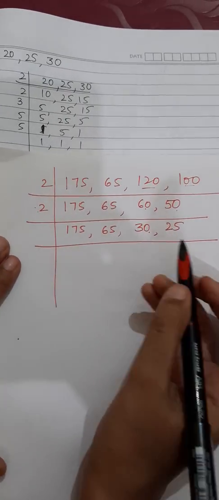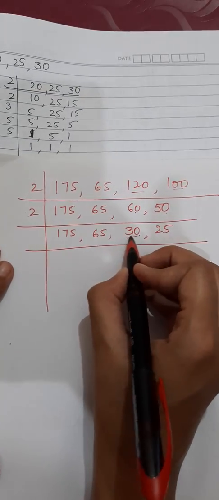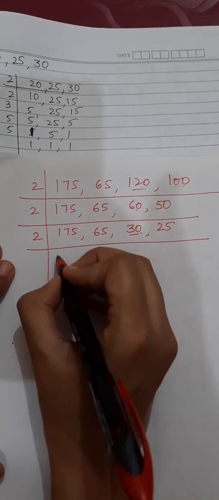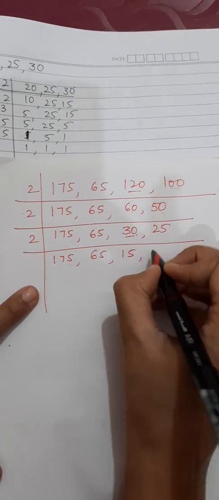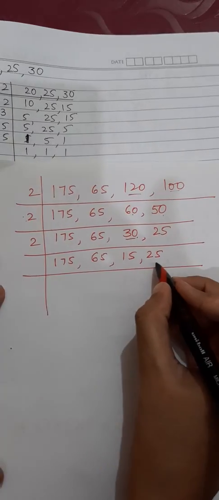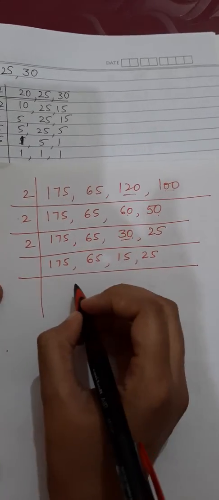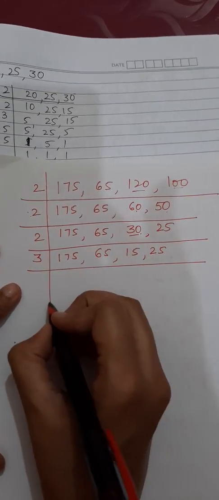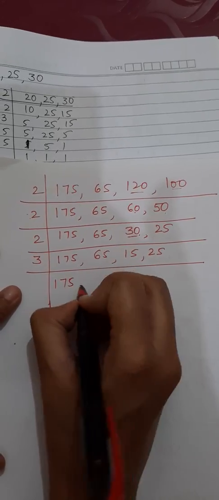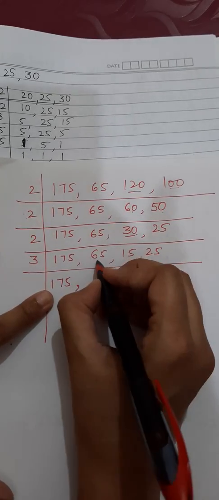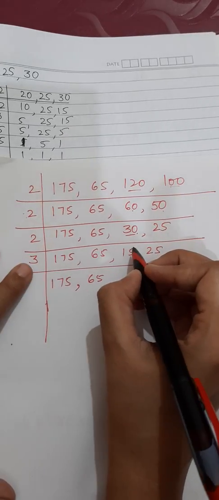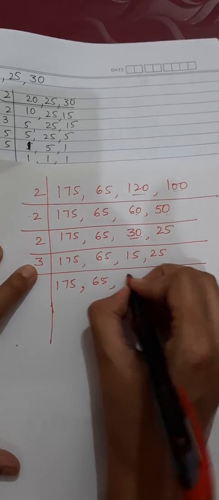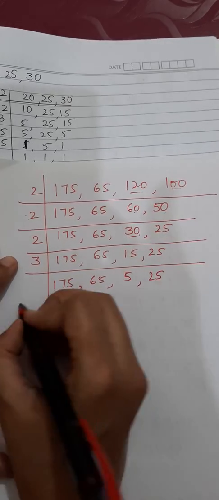Now if you see, this 30 is still divisible by 2. So on 2, 175 as it is, 65 as it is, 15, and 25 as it is, because 25 is not divisible. Next, 3. If I check on 3, 175 is not going, so I am going to keep it as it is. 65 is not going, I am going to keep it as it is. 15 is going on the table of 3, yes, on 3, and then 25.